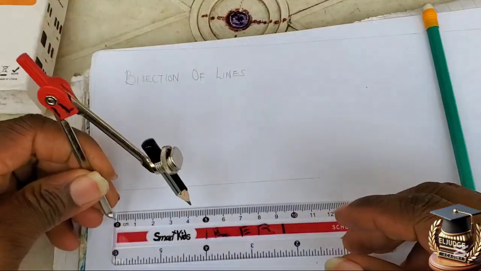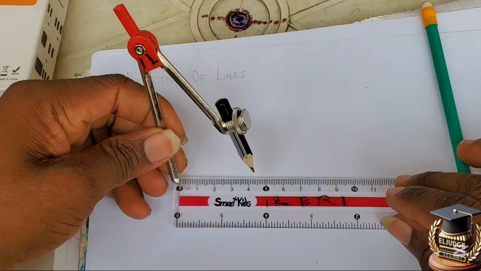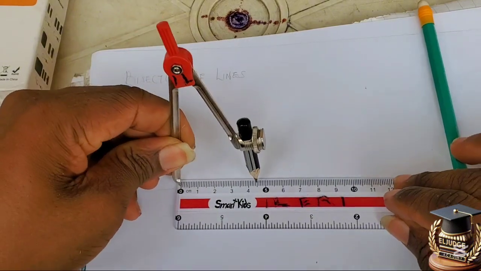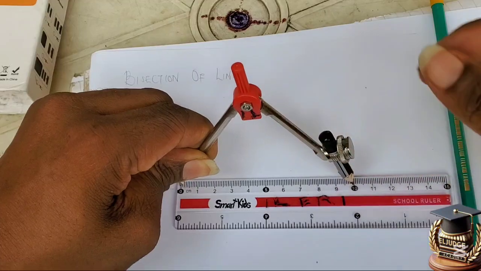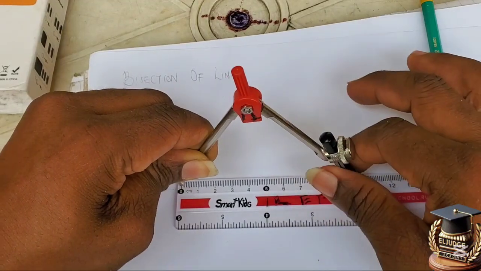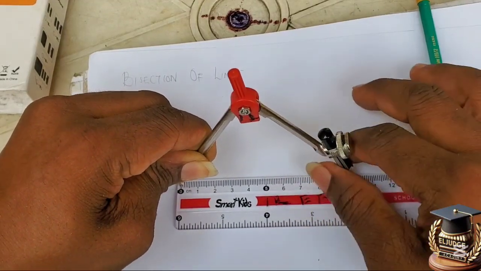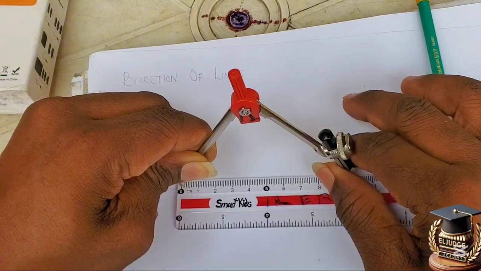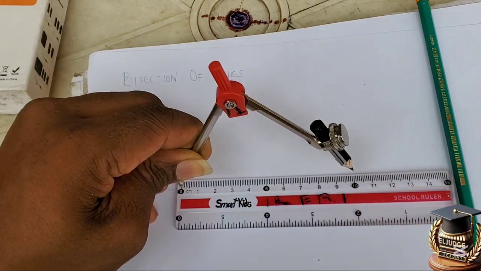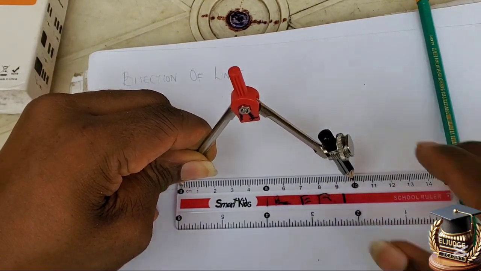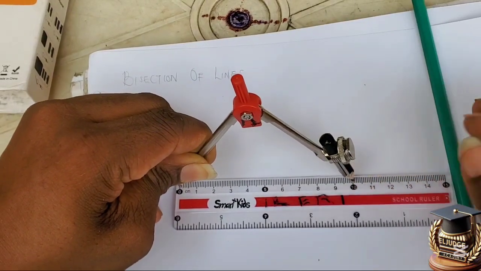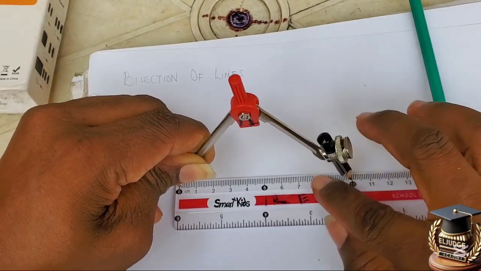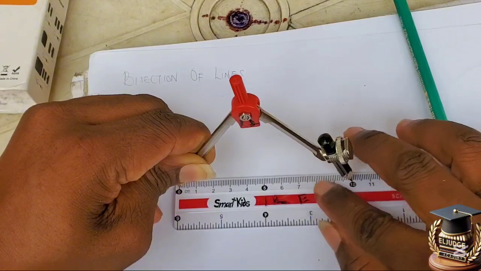Let's measure from the point 0. You put your compass on this point, then you look for the point 10. So we are looking for a 10 centimeter line.